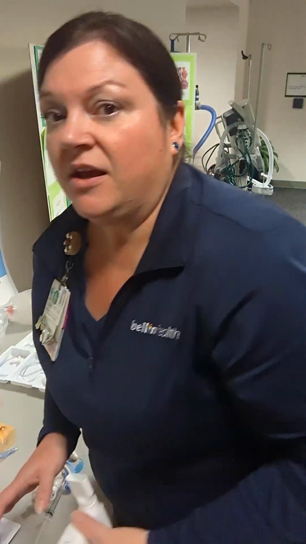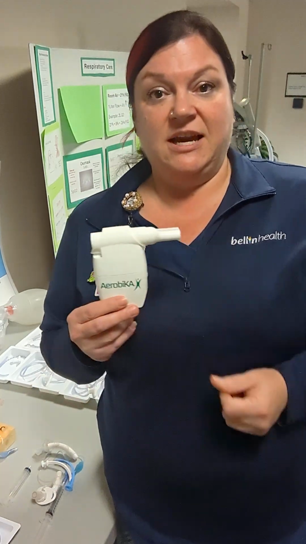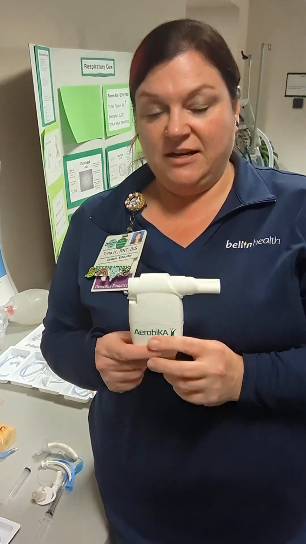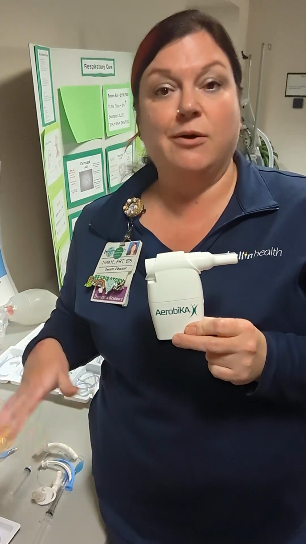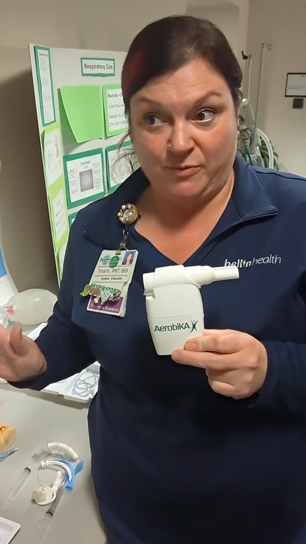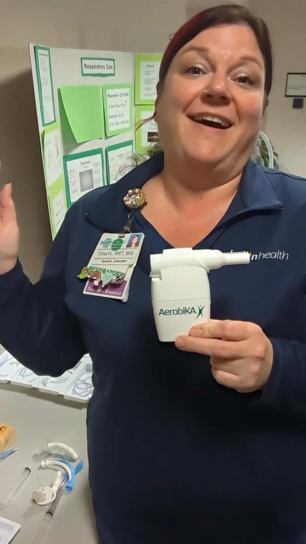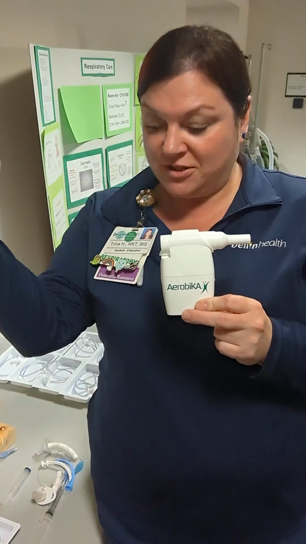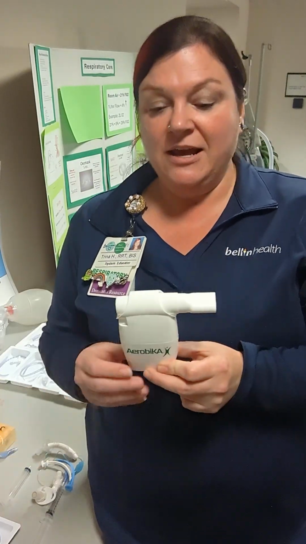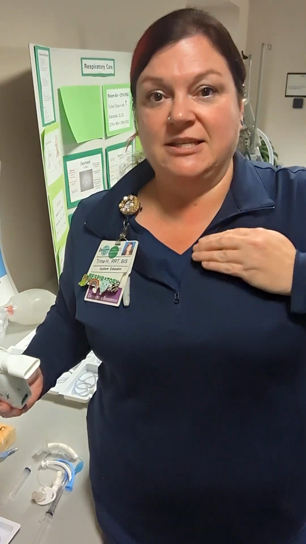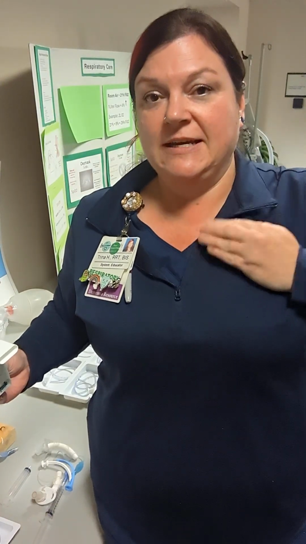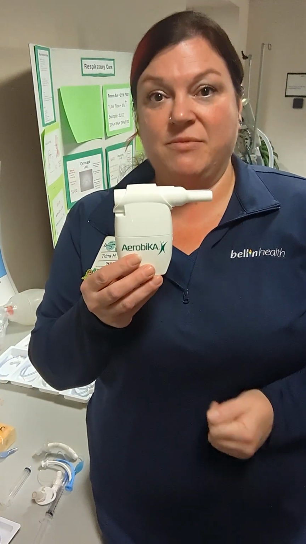The other device that RT has that you may have seen is called an Acapella, and this is for pulmonary hygiene or toileting. They say pulmonary toileting. I don't know. I like hygiene better, so we're just going to try and keep the airway clean. If you've ever seen an RT cup their hands like this and do some chest percussion, this does the same thing, but it's from the inside out.